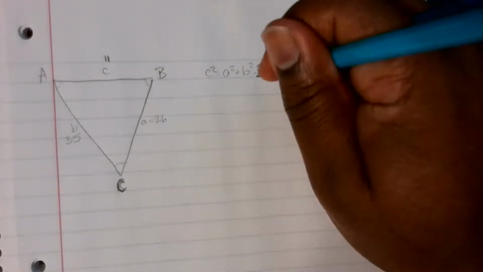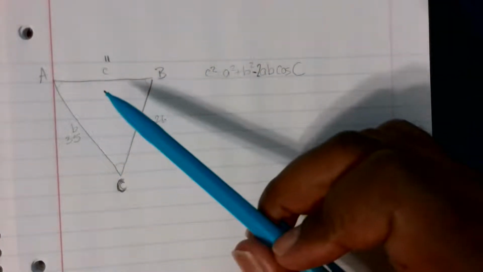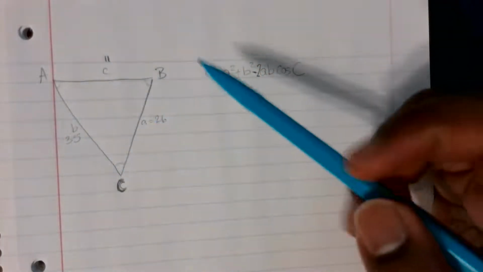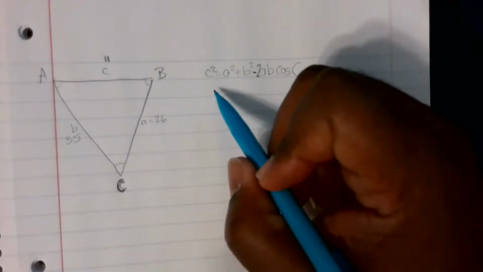Whenever you have all the sides, if it's not law of sines, it's law of cosines, basically.